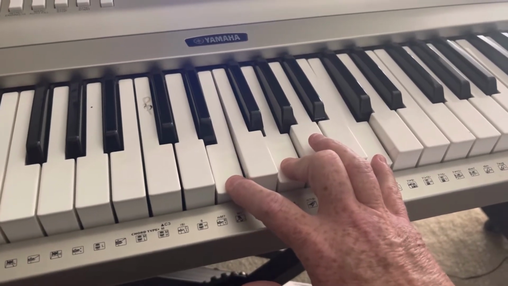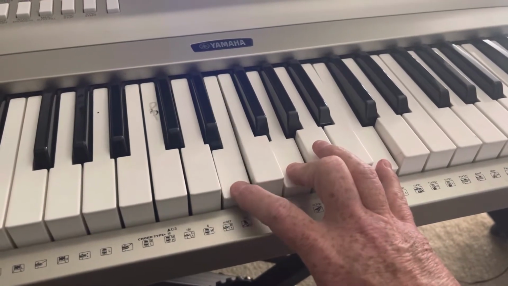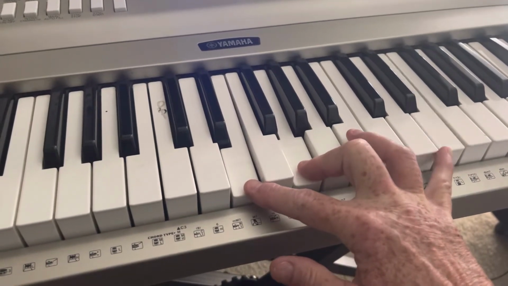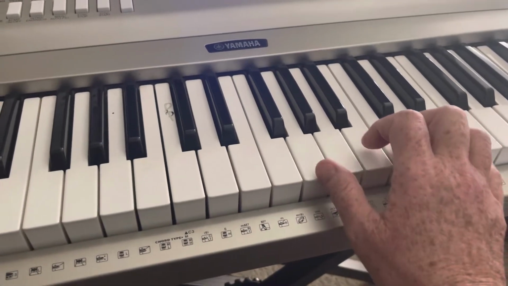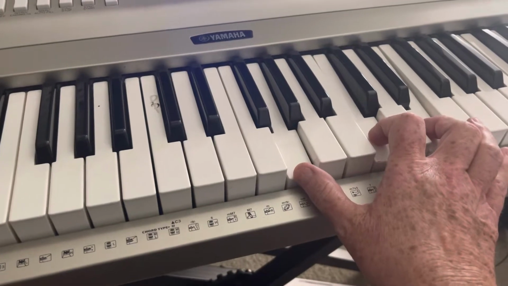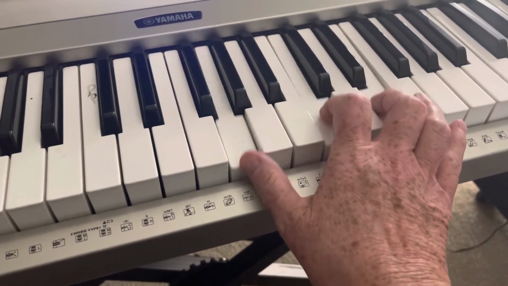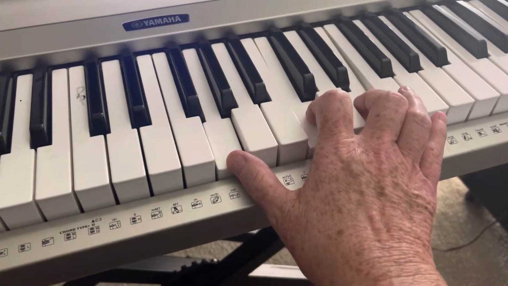If we want to change it around again, we can change it around one more time. We take this E note and we bring it up an octave. So now we have G, C, and E. And that's called second inversion. We still have the C, E, G. It's just rearranged, and now it's G, C, E.